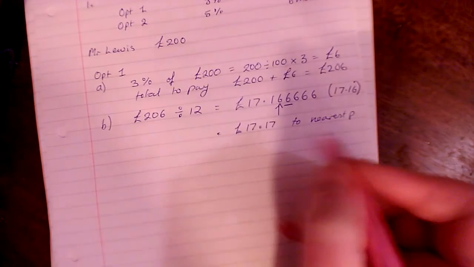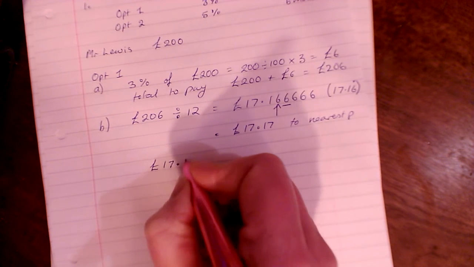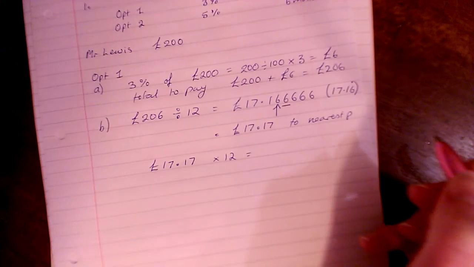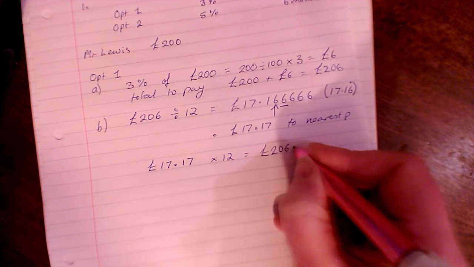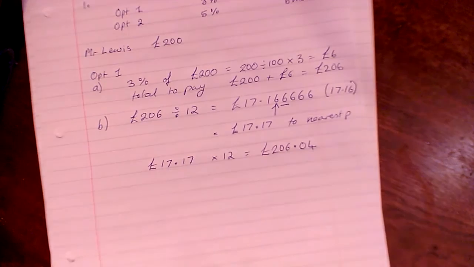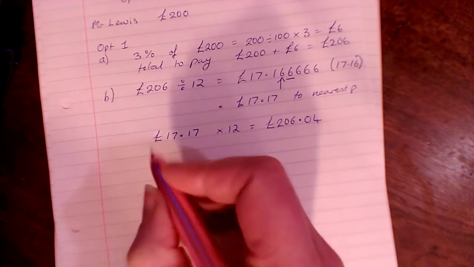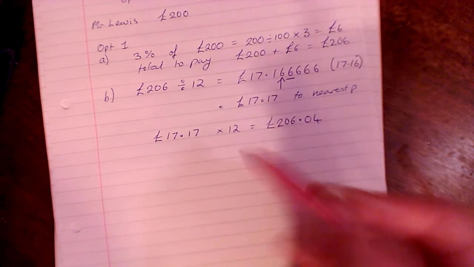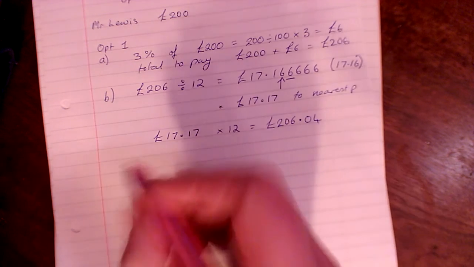So you might think that that then meant that he had to do 12 instalments of £17.17, but no, because if you multiply that by 12, you get £206 and 4p, which is 4p more than his total to pay. So what you need to do is we take that extra 4p off the final instalment to make sure that all he's paying back is the £206.